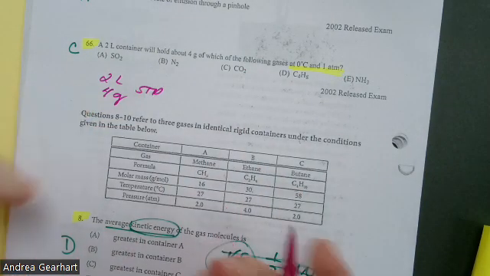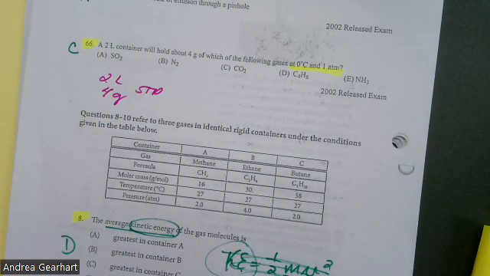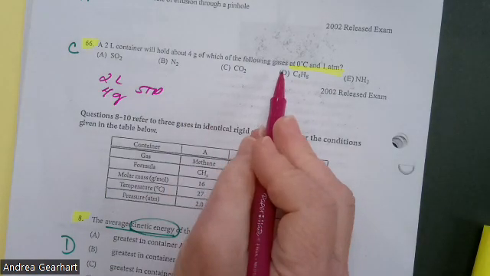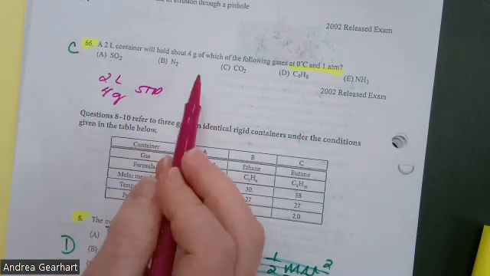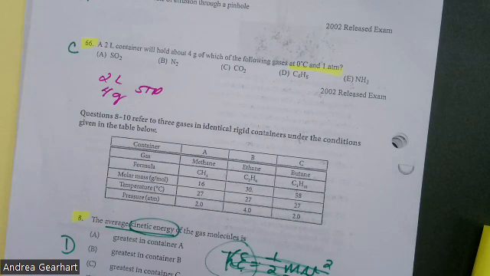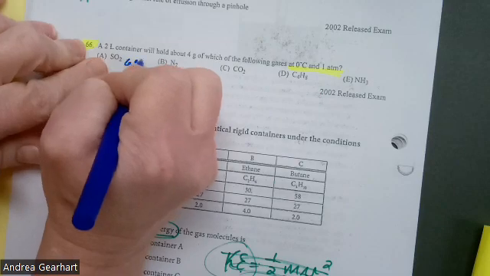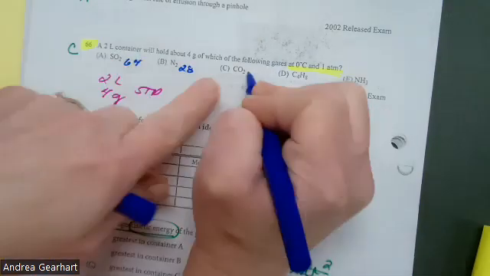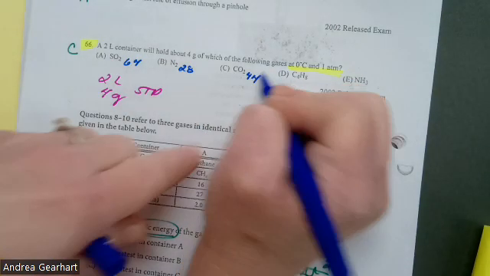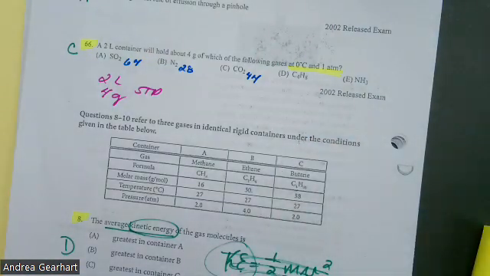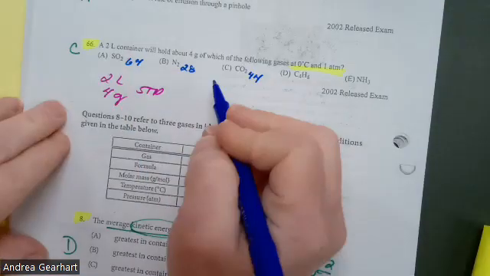Whenever I'm trying to identify a formula in some way, shape, or form, my brain first goes to, can I find the molar mass? Since I have the formula, I can easily, this is about 64, 28, 44, and so on, just round and get those.